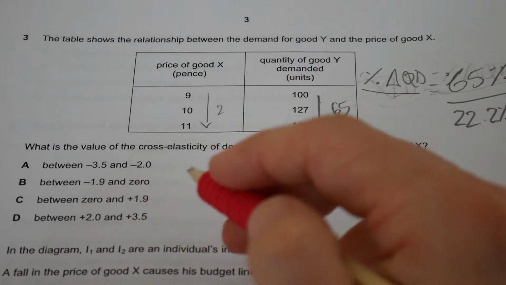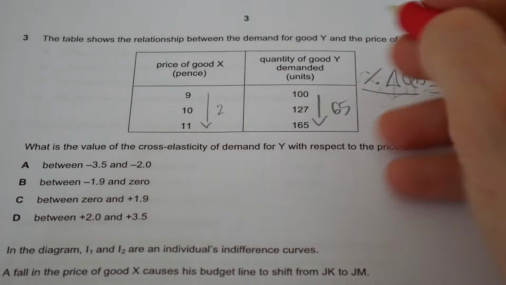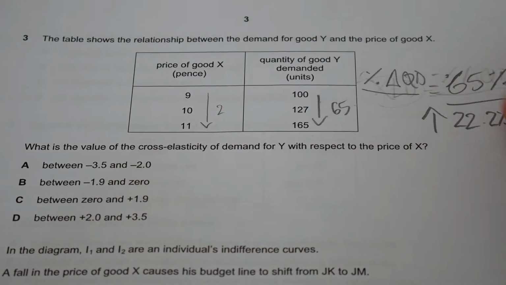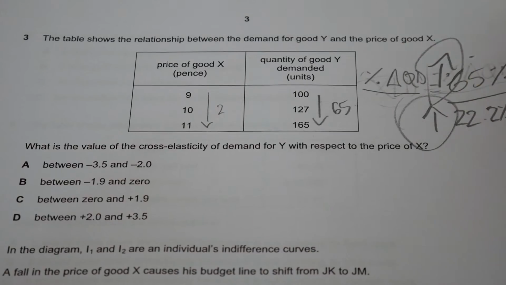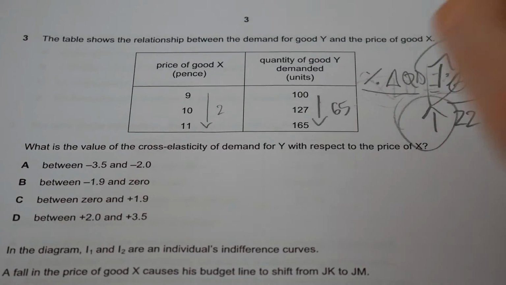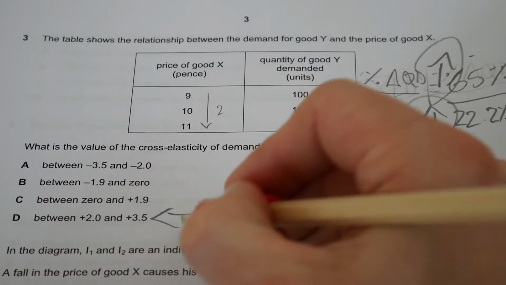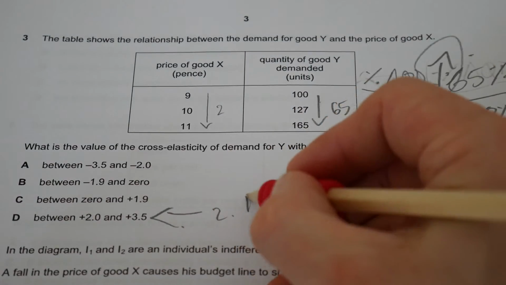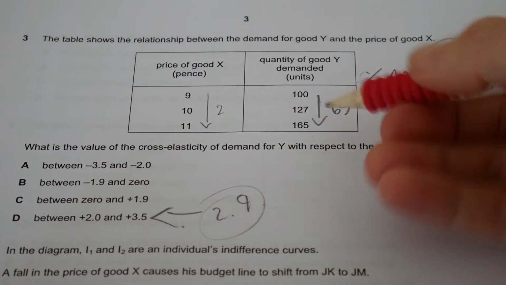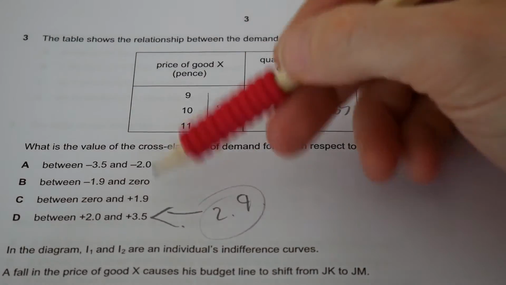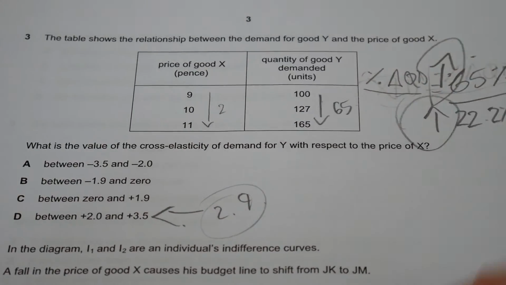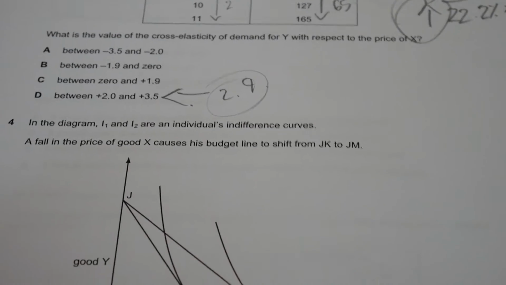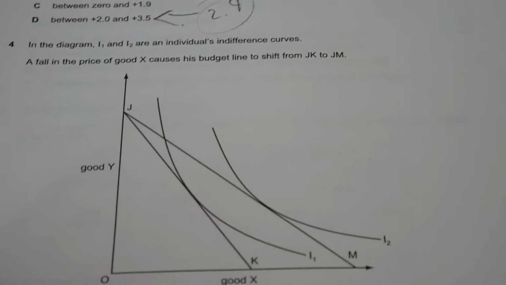So we get 2.92. Now notice that this is a price increase, of course, and this is a quantity increase as well, so they've got a positive relationship. They're clearly substitutes, and we can see that the answer will be there, because based on what we've just calculated, it's 2.9. Of course, you could have taken other points, and that should still lead you to this answer, D. Right, let's have a look at question 4.